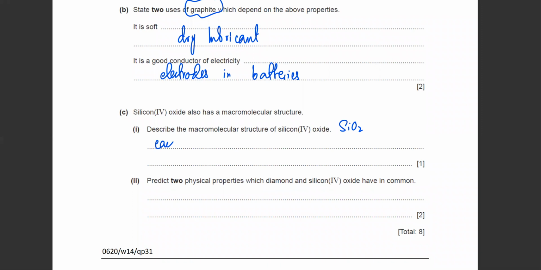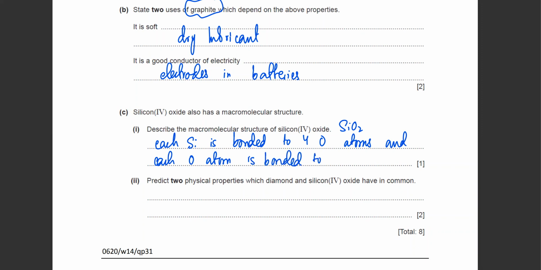You can write that each Si is bonded to four oxygen atoms, and each oxygen atom is bonded to two Si atoms.